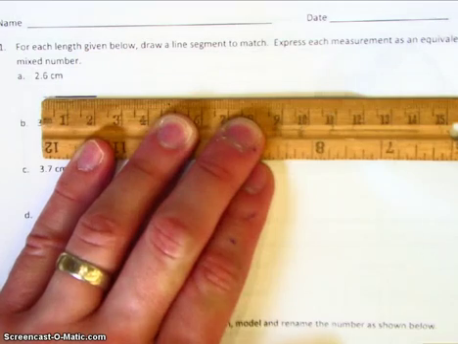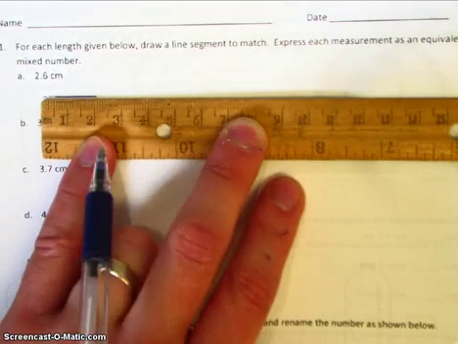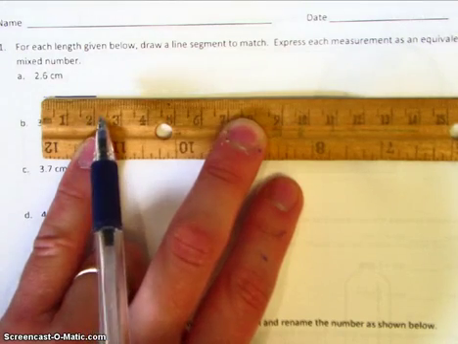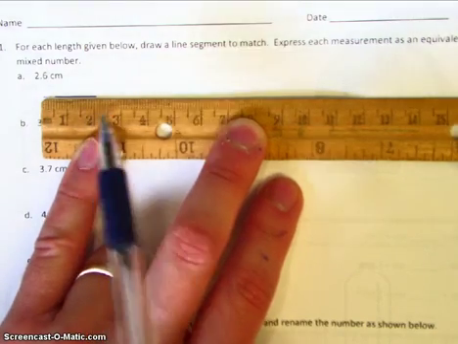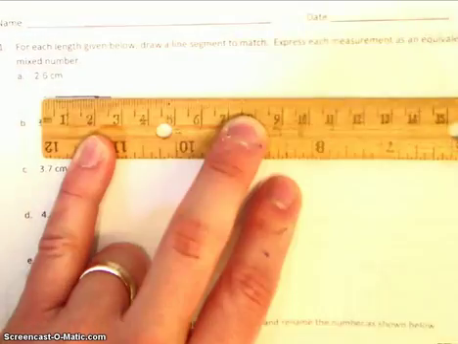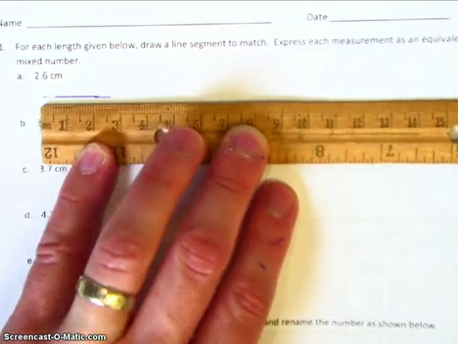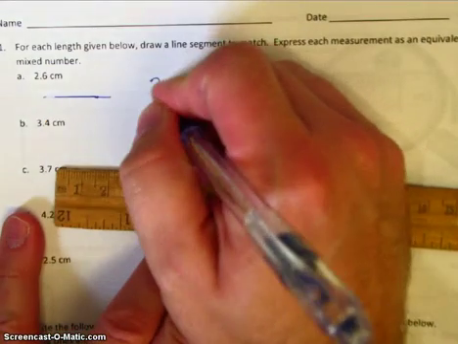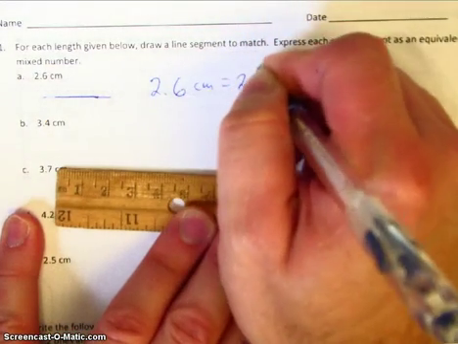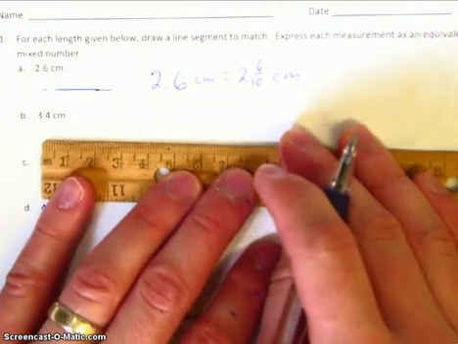Okay, and you can see so far I've gone to 2. Well, now I need to go 6/10. Now the large line in between the 2 and the 3 is 2 5/10. So I'm going to use a little tick mark that's right past that. Okay, and so now you can see that I have a line that is 2 6/10 centimeters. So I could write it as a decimal and then as a mixed number.